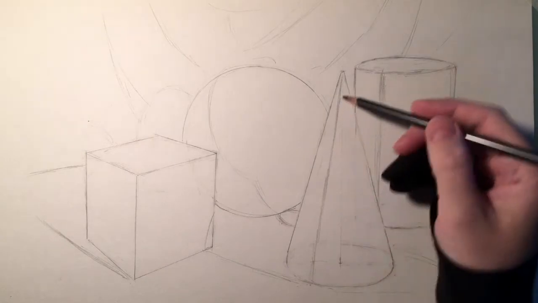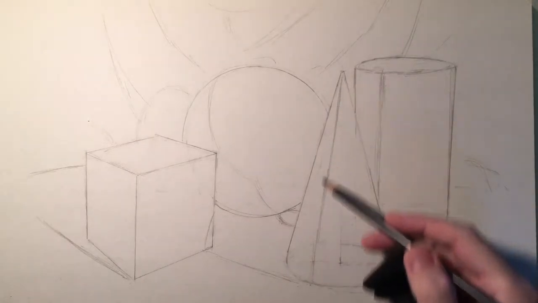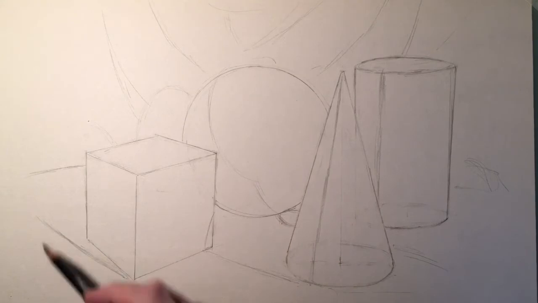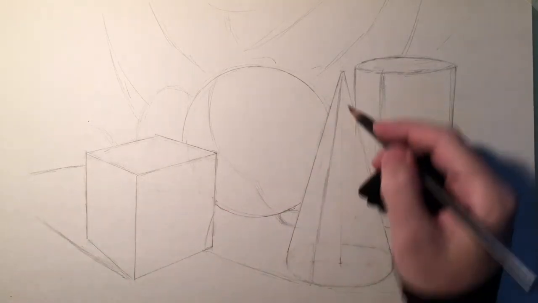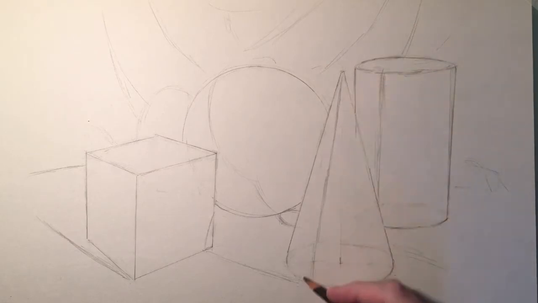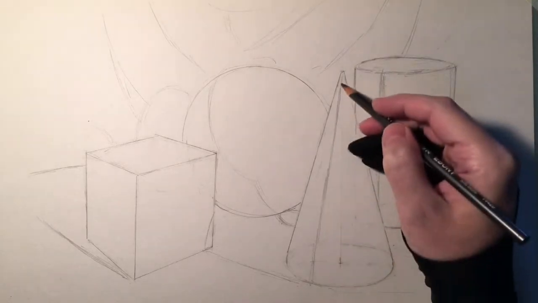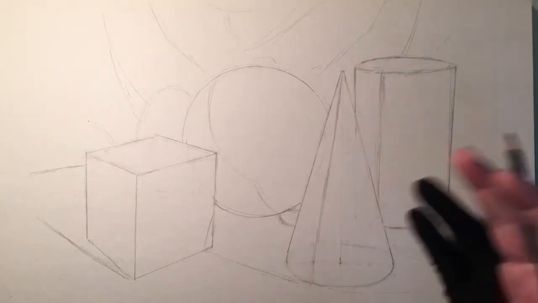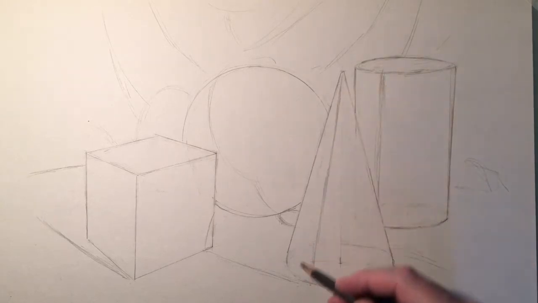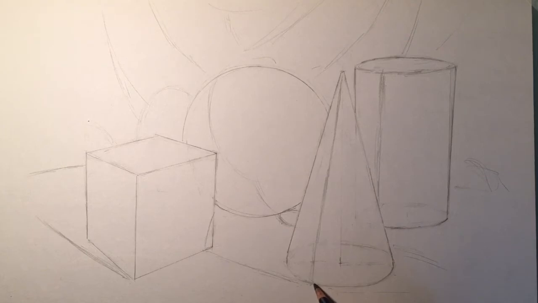Okay, so now as you can see, I've drawn in the lines where the shadows are. We've got a line here, here, and along here. Notice too the form shadow. A form shadow is a shadow that is on the form. We've got a form shadow here, and look at where it meets the cast shadow. When you are doing your drawing, look for where the form shadow meets the cast shadow. If it's on the ground plane, they should meet somewhere.